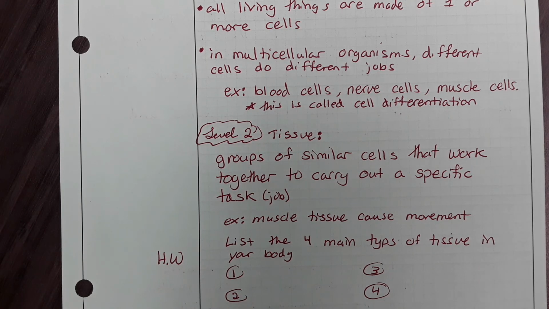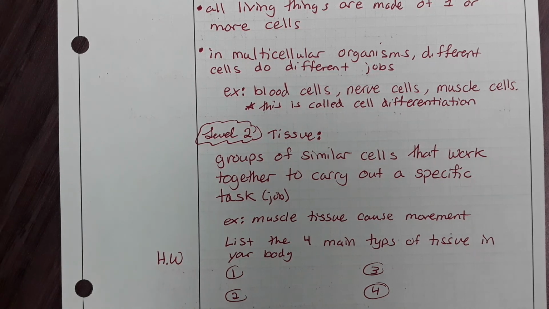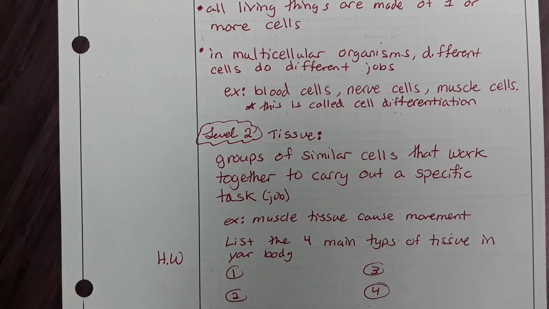You're going to look up the 4 main types of tissues found in humans. That's your homework tonight. All right, we'll see you in class tomorrow, and we'll go to levels 3 and 4.